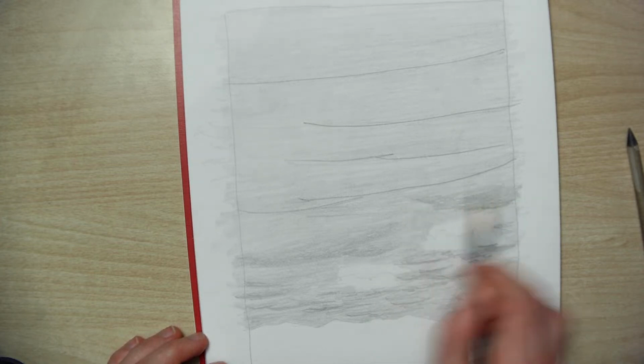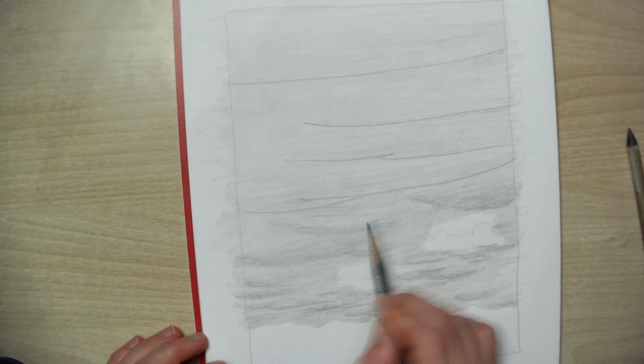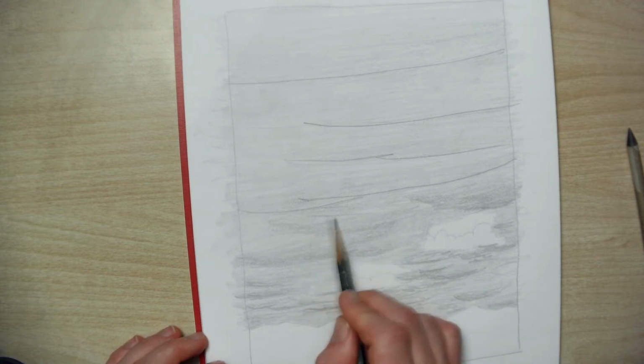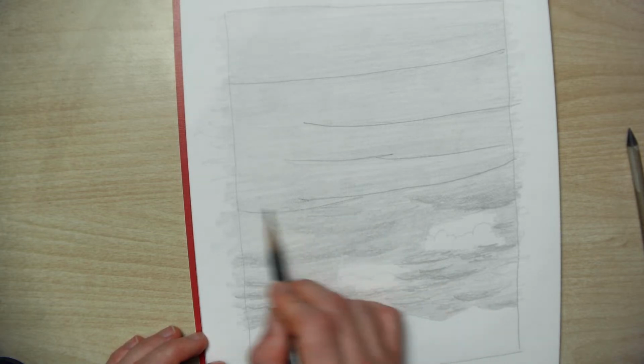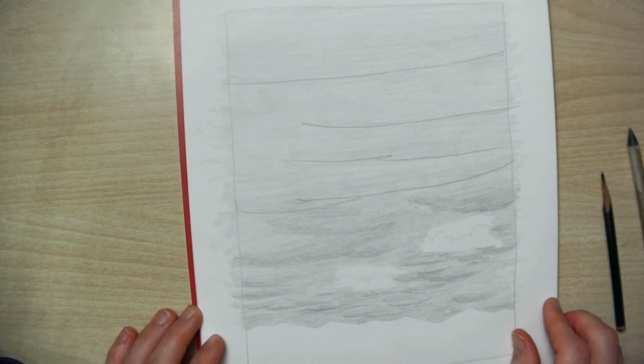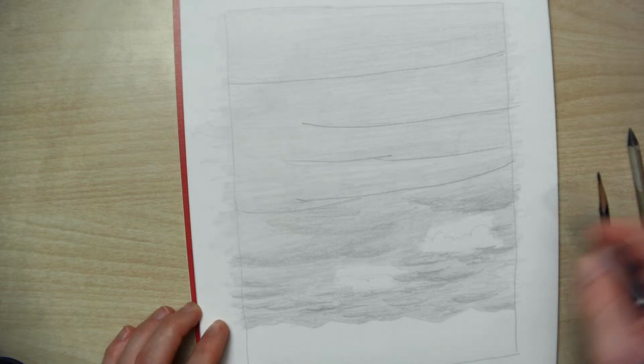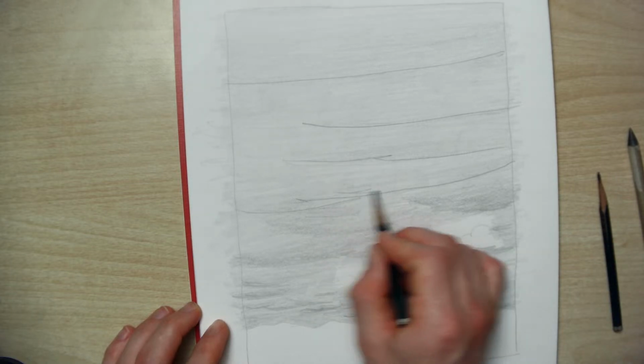This one right here. One cloud right there. Okay. That's the distance done.